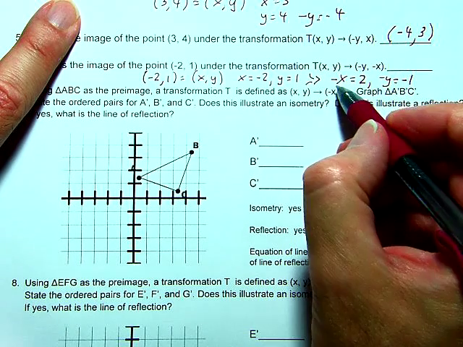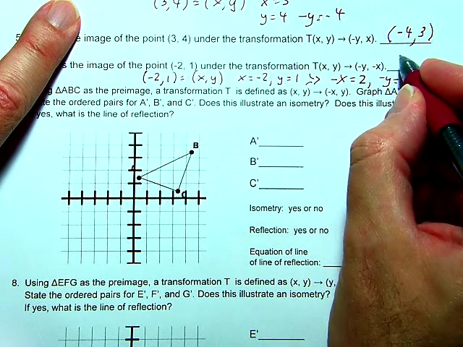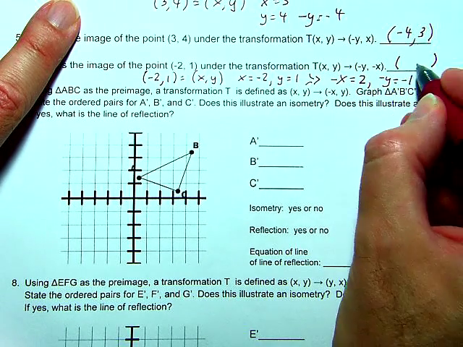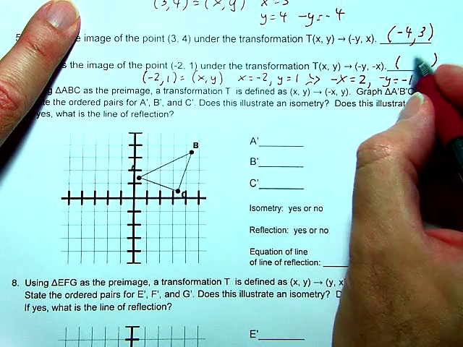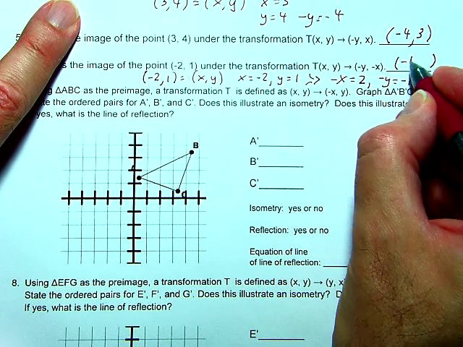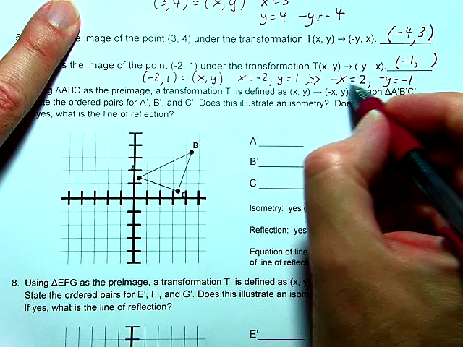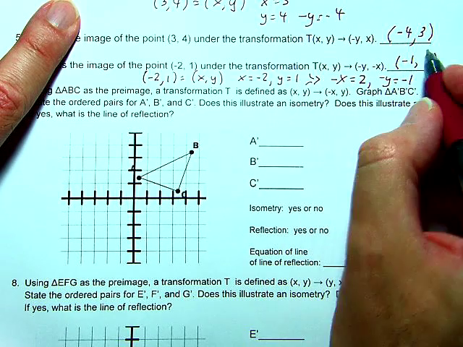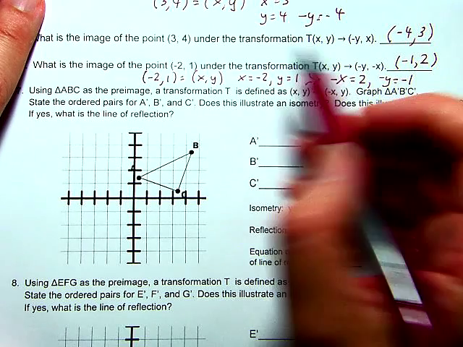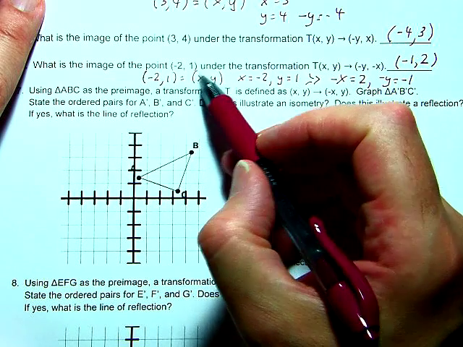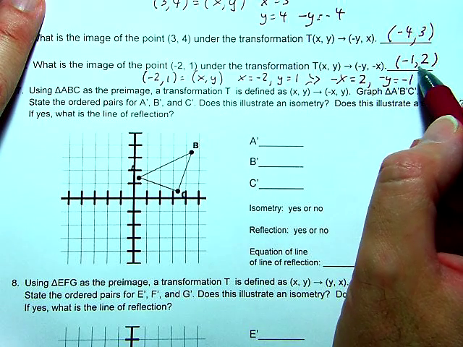Okay, so now we've got negative x and negative y, so now we can fill in the ordered pair. Negative y comes first, that would be negative 1, comma, and then negative x comes next, that would be 2. So this transformation transforms point negative 2, 1 into point negative 1, 2.